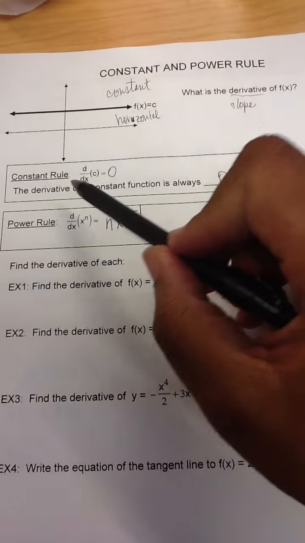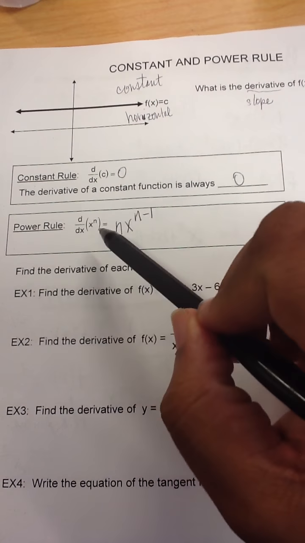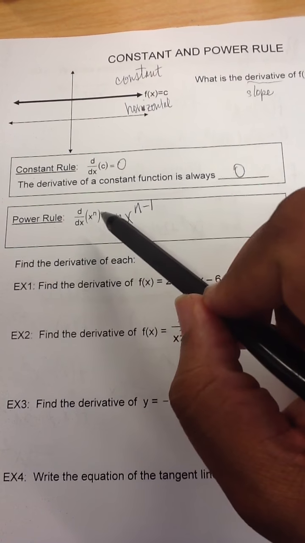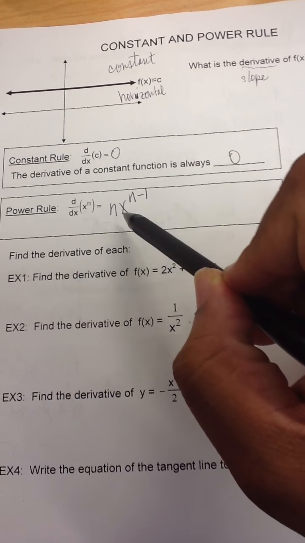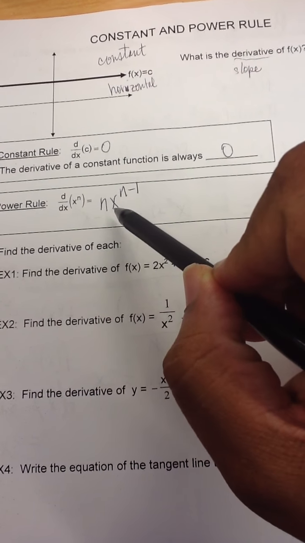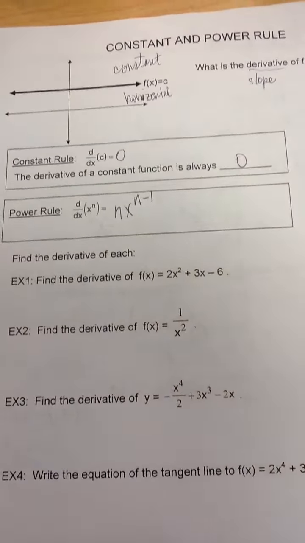So those are the two rules. If I have a constant, the derivative of a constant is 0. And if I have an x raised to some power, the derivative is to bring that power, which we call an n, to the front, to be multiplied to the x, and raised to the n, subtract 1.